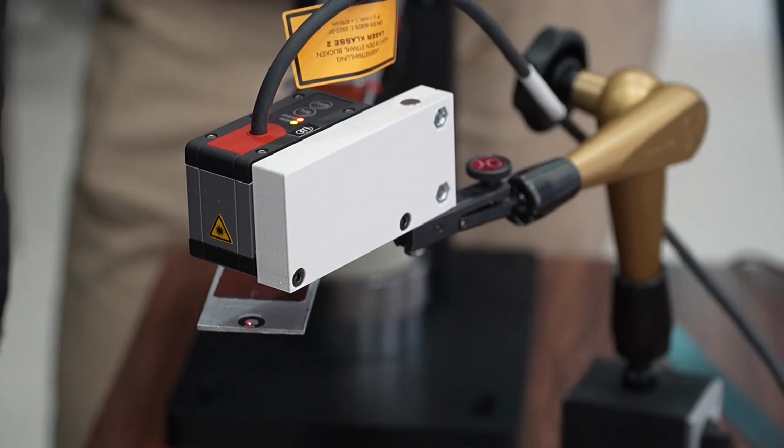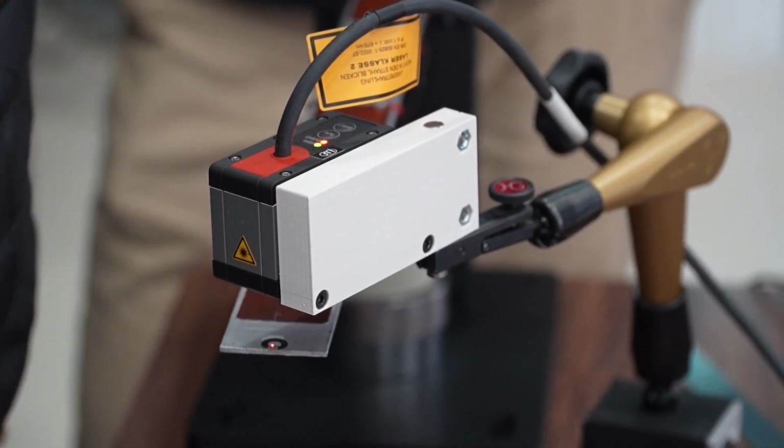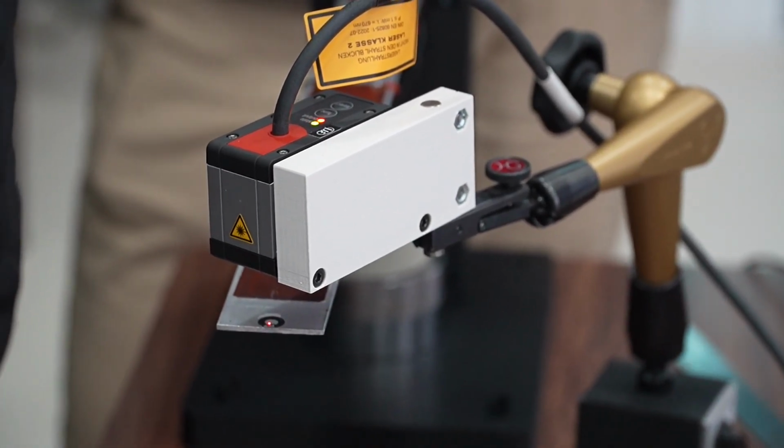No, it will not work. I tried. Good idea, but it will not work.